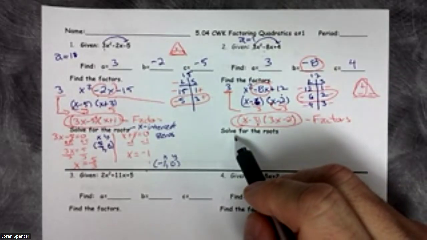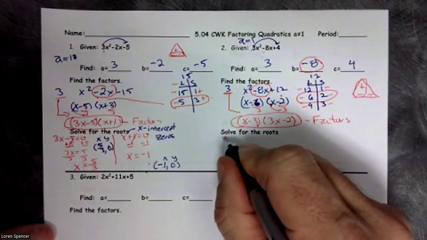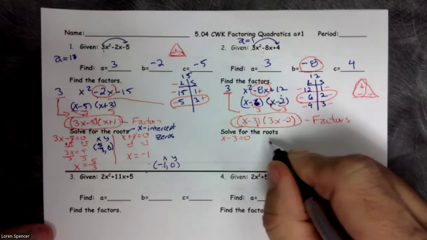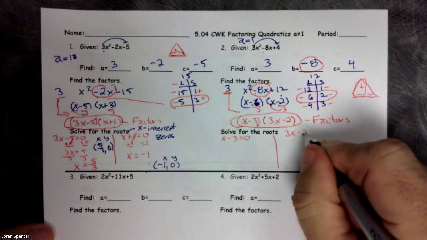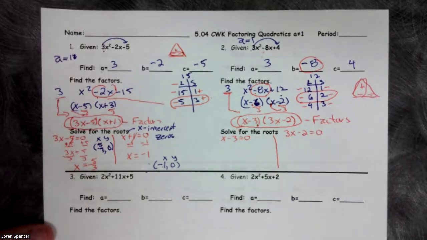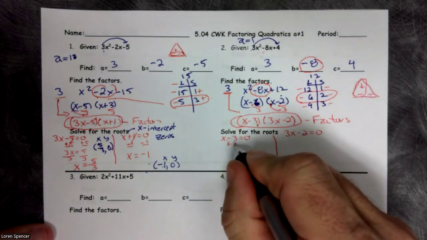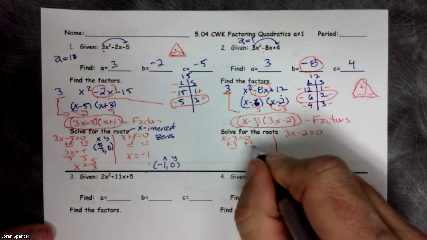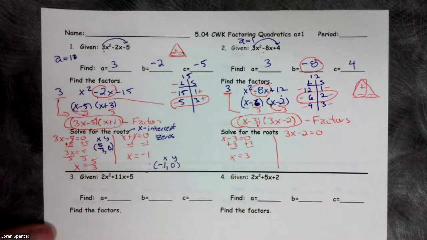Now it says for us to solve for the roots. Once again, we're just going to set these equal to 0. So I'm going to write x minus 3 equals 0. This one's going to be easy. And then we'll have this other one, 3x minus 2 equals 0, which is not difficult, but requires a little bit more work. All right, to solve for x, I'm going to have to add 3 to both sides. When I do that, I get x equals 3, and that's my root.